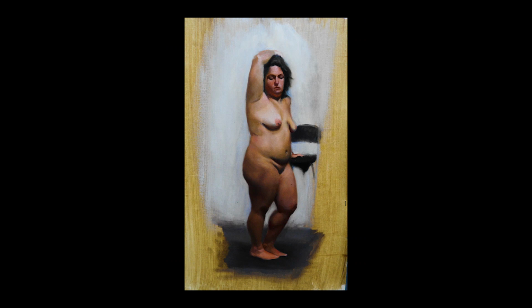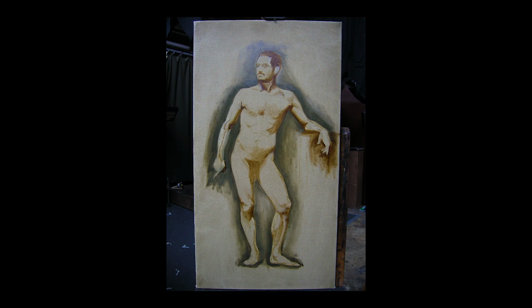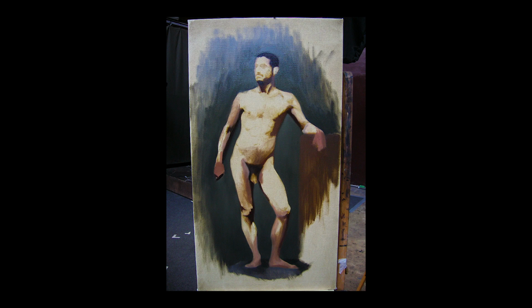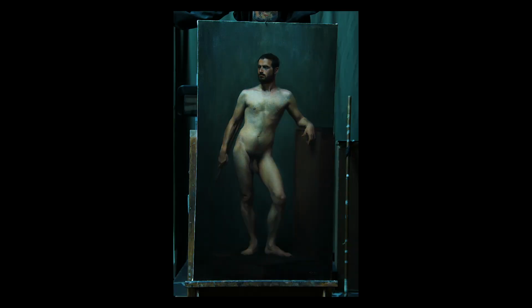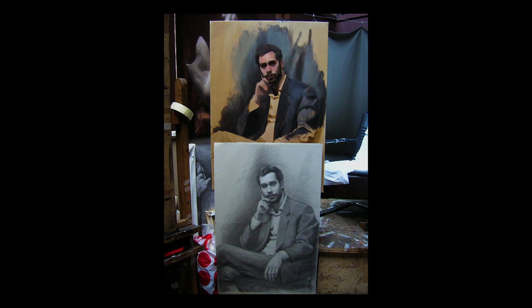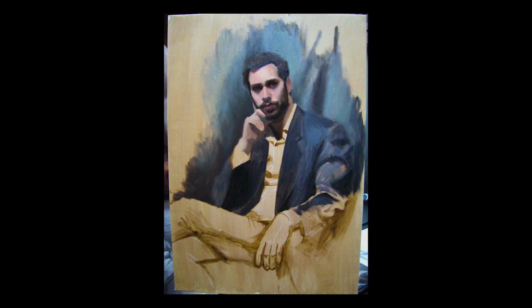And then we come back to another example of a painting that had a preparatory drawing that was transferred to the canvas, and then you can see there on the painting the stages until the finished painting. Again, this is a preparatory drawing, in this case for a portrait, and then you can see the stages from the underpainting until the finished painting.